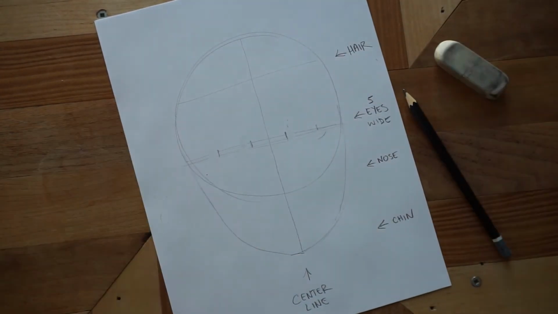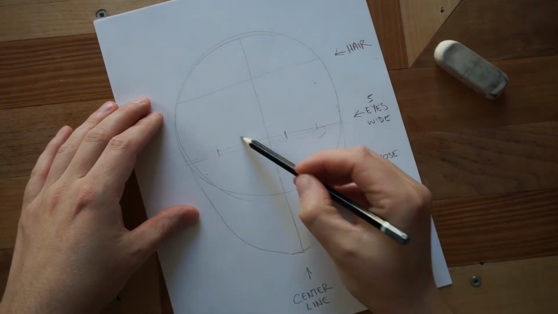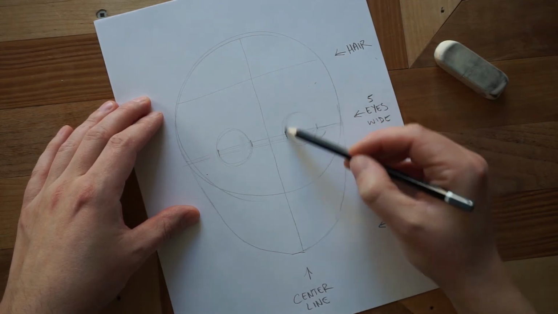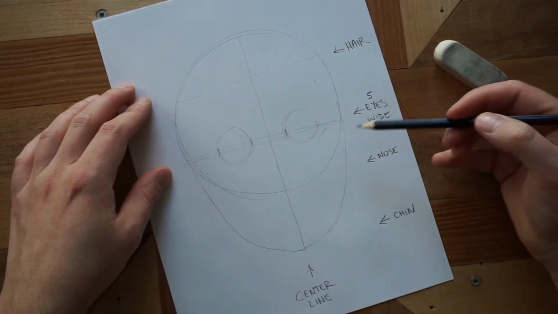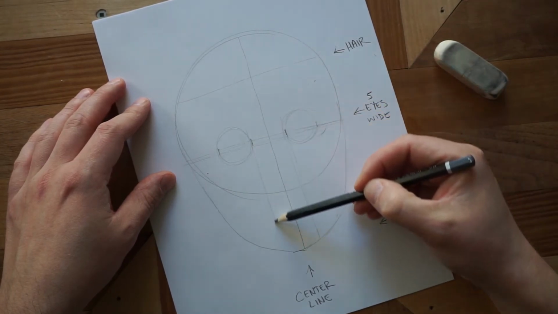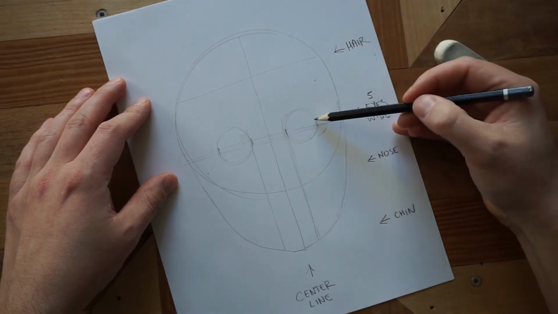I want to think of this as drawing the skeleton. So what I'm going to do is draw a circle here, kind of like a big eye socket. I'm not going to put details in yet. I still want to do a lot of landmarking and finding out where things are going to go before I start putting in details.